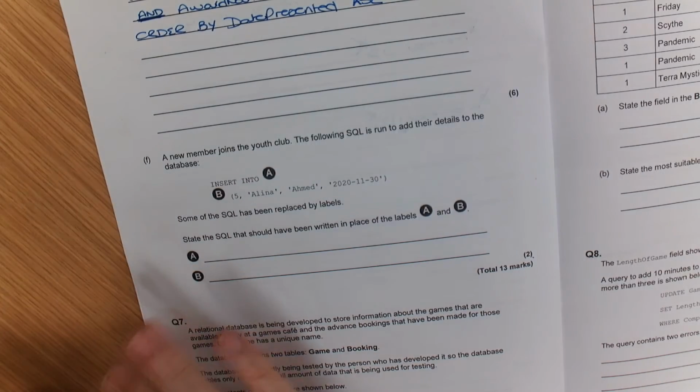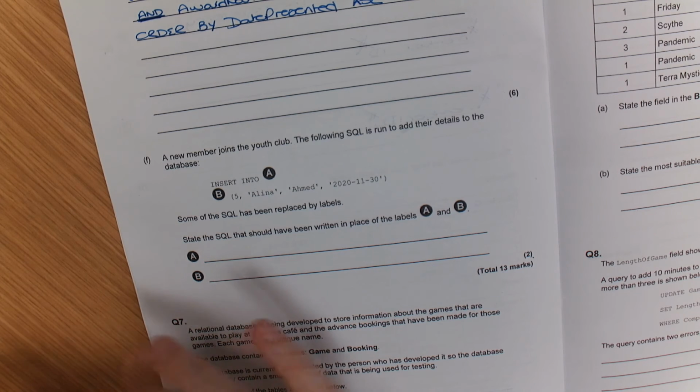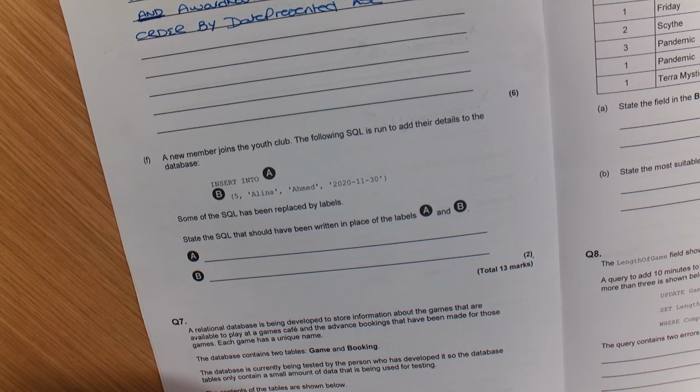A new member joins the youth club. The following SQL is run to add their details. So we're inserting details here. These are the queries that you may struggle with a little bit more, which is why I shoved them in here.